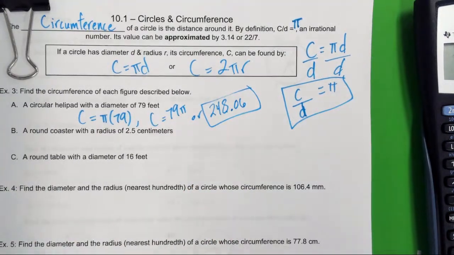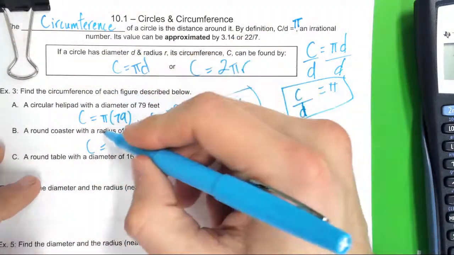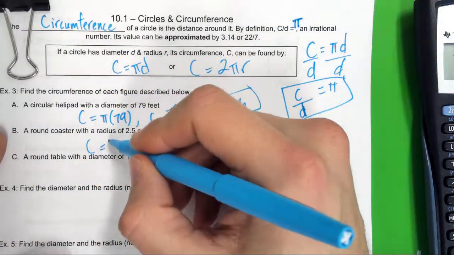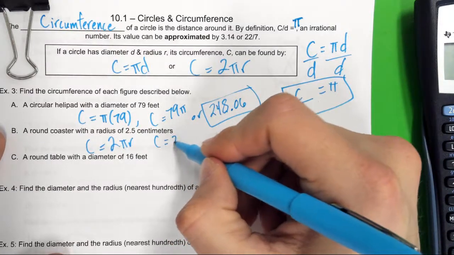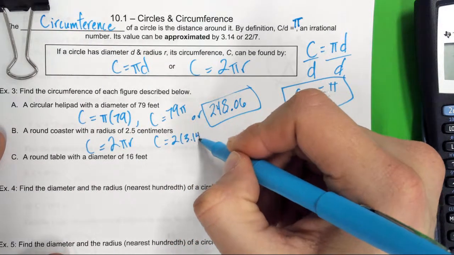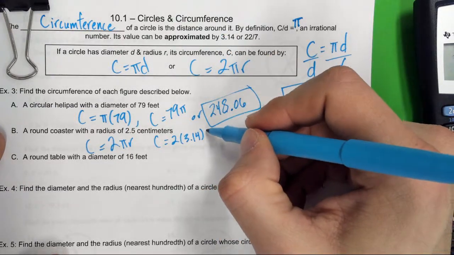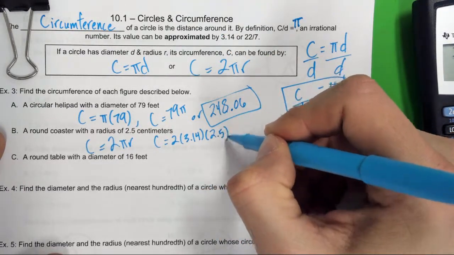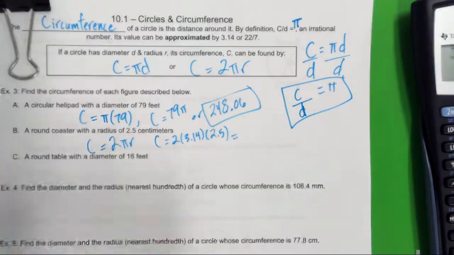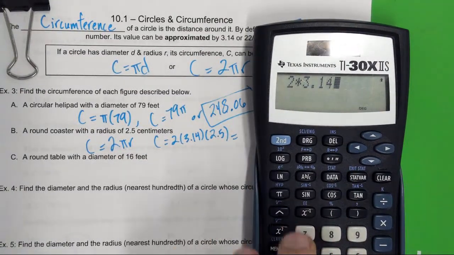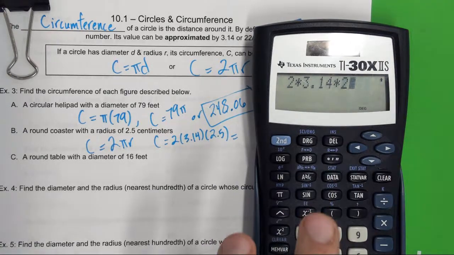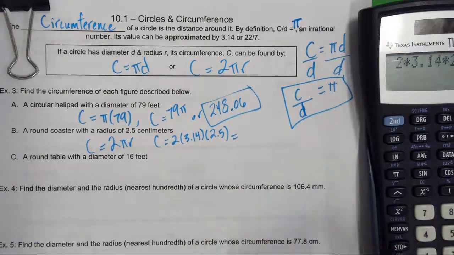A round coaster with a radius of 2.5. So C equals, notice they said radius, so I'm going to use the formula that has radius in it, 2 pi r. So C equals 2 times 3.14 times the radius of 2.5. 2 times 3.14 times 2.5 is 15.7.